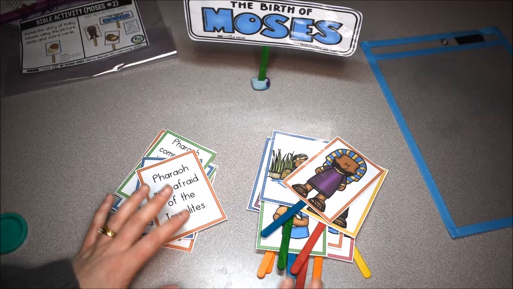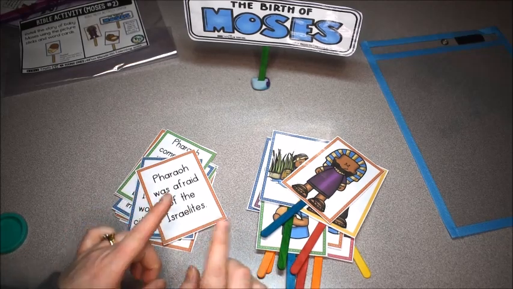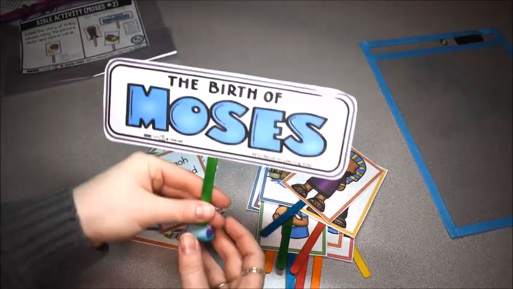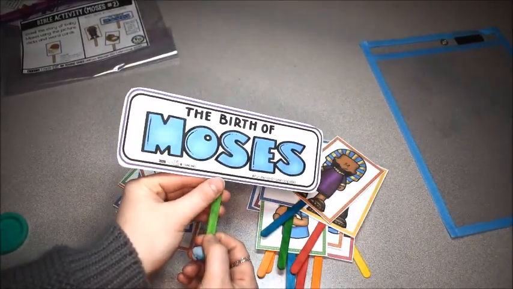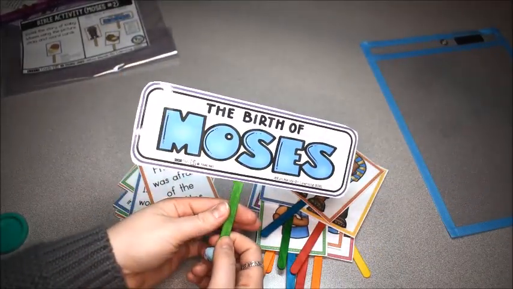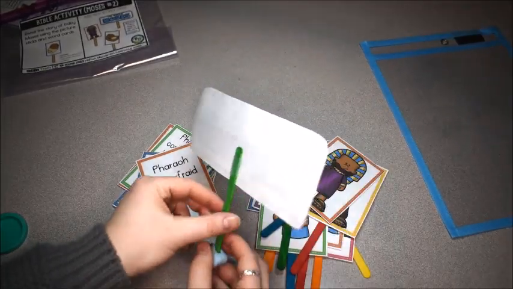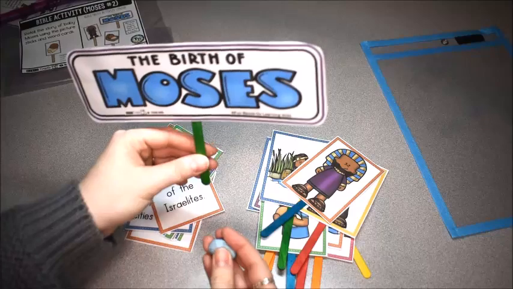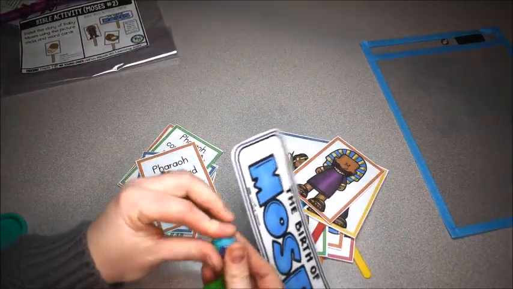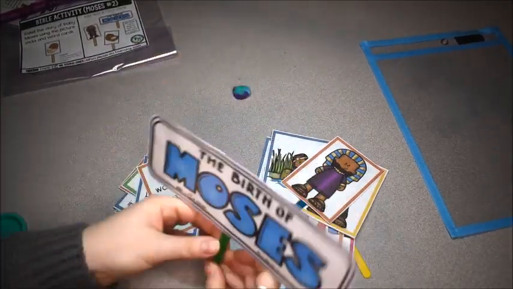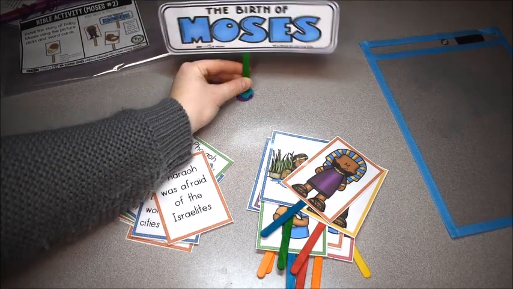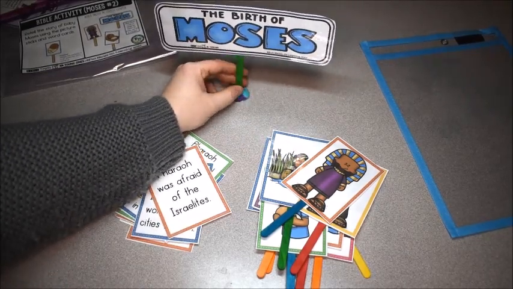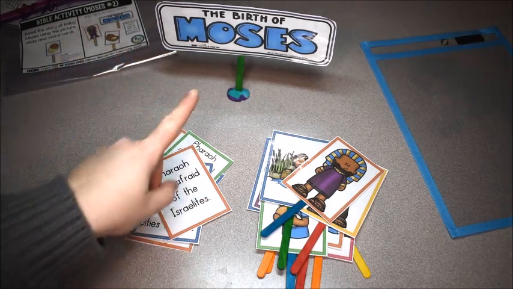Okay, this next activity is a really fun activity working on the birth of Moses. So here I have just the activity card. I have laminated it and I have attached it to a craft stick just with some tape. And then in order for it to stand up, I use a little bit of Play-Doh and I roll it into a ball. And then I stand up the stick in the Play-Doh, and then it usually will stand.